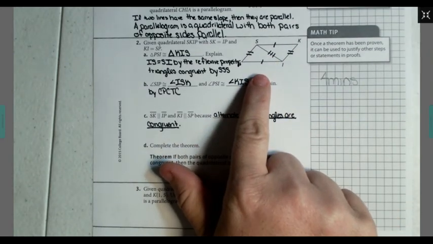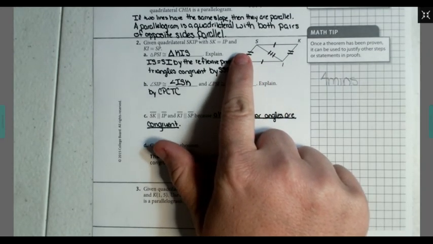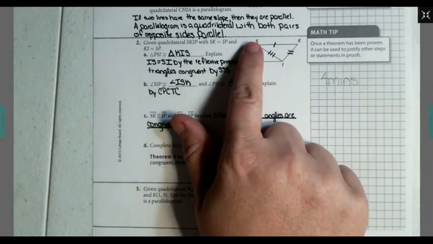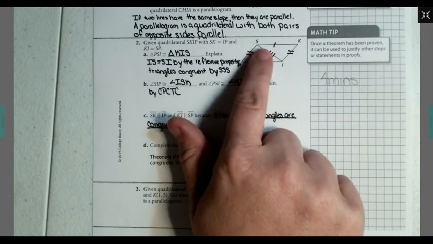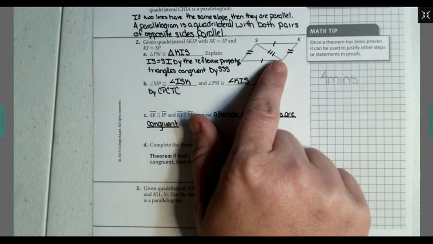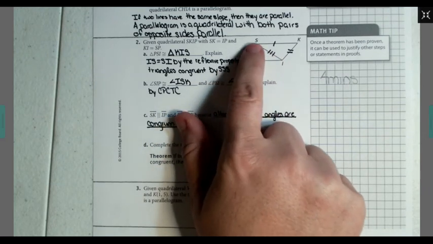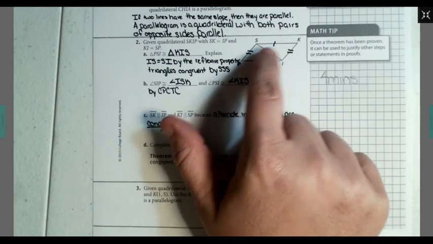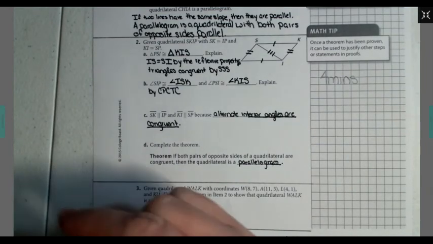I started off this particular part by marking what was told to me. I was told that SK was equal to IP, and I was told that SP was equal to KI. And I was able to state that this diagonal that was drawn, SI, was congruent to itself because of the reflexive property. So because I have 3 sides from this triangle congruent to 3 sides from this triangle, I can state that the 2 triangles are congruent by the side-side-side postulate.